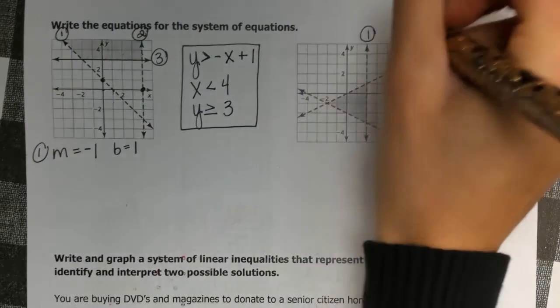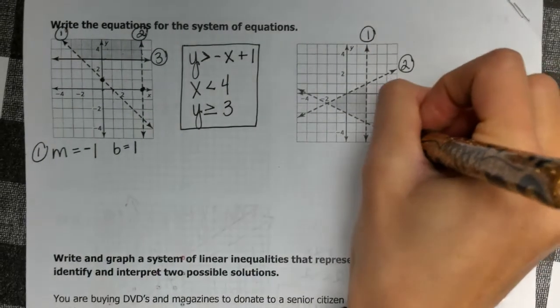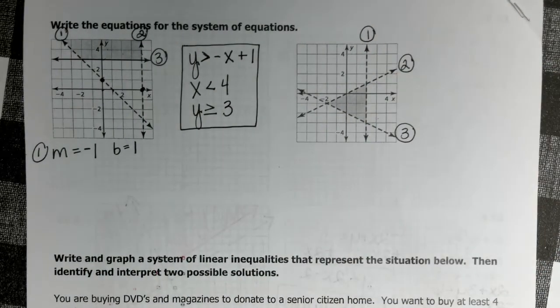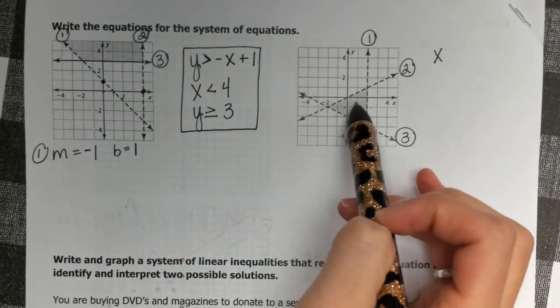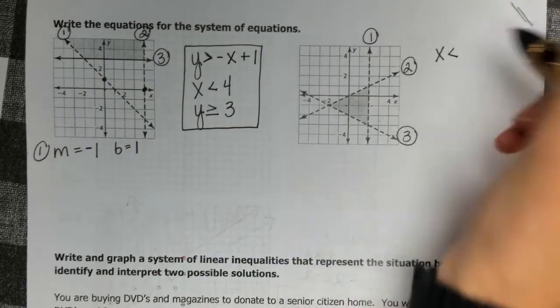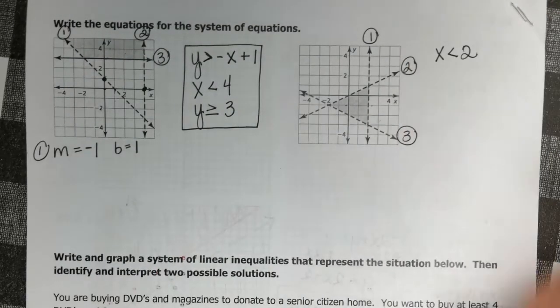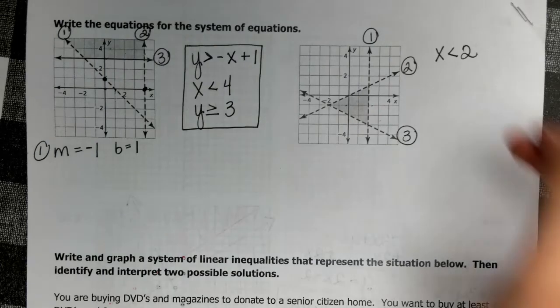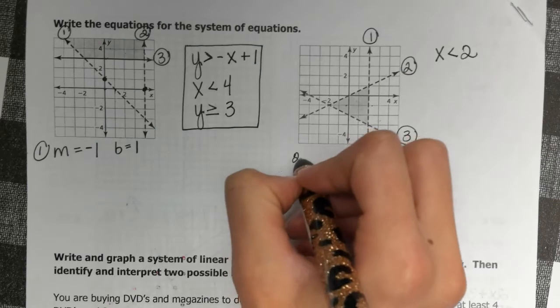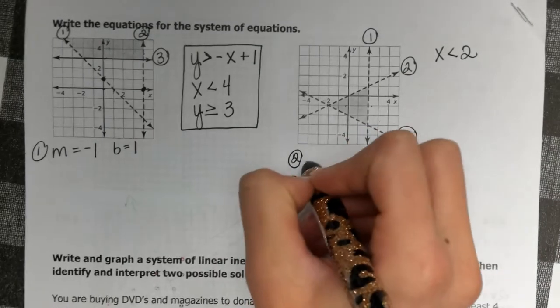So then my next example, I chose the vertical line for number 1. Vertical line is x. It's shaded to the left, so it's going to be less than. It crosses 2, so x is less than 2. So then for 2 and 3, I need to identify slope and y-intercept.